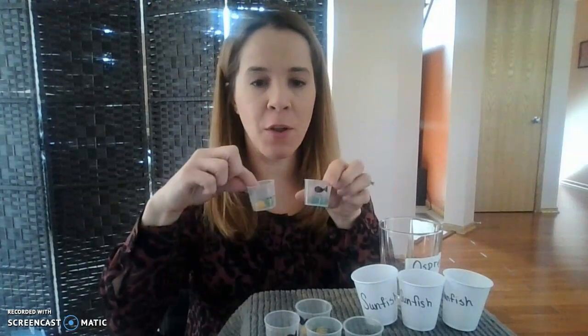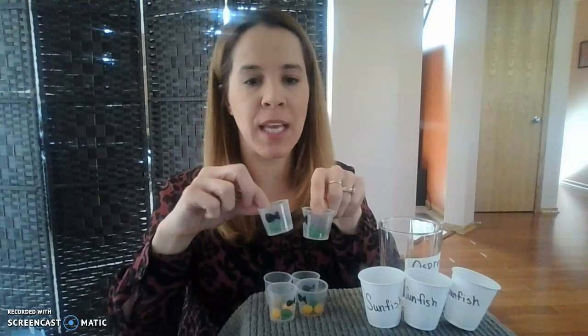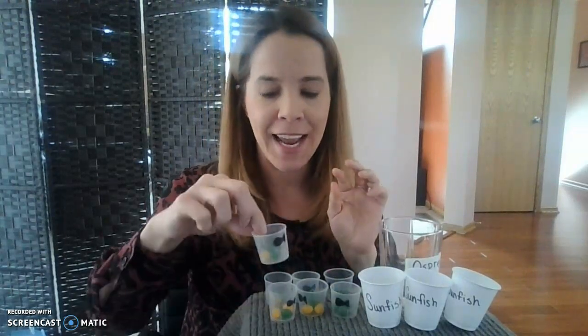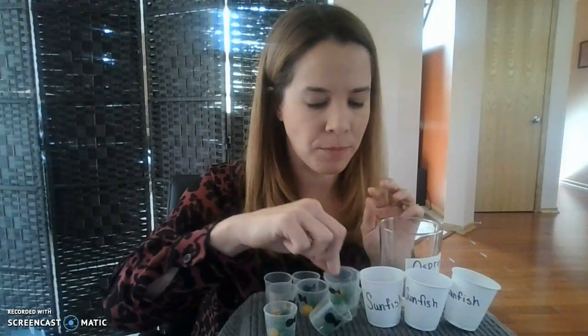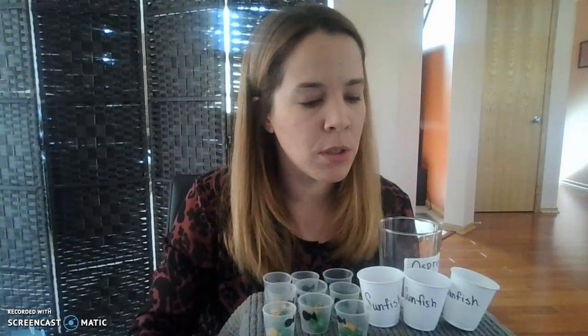So I have all my little minnows here. And again, the green jelly beans represent the regular healthy algae, and the yellow beans represent the DDT algae. Okay, and then it says in the data table, I'm now going to record what I got.